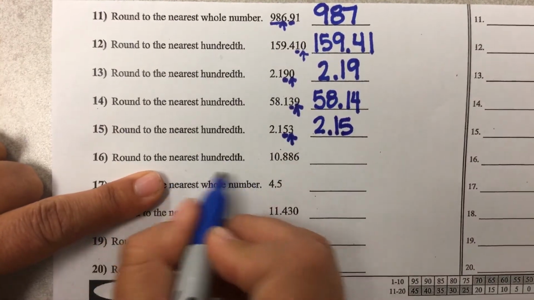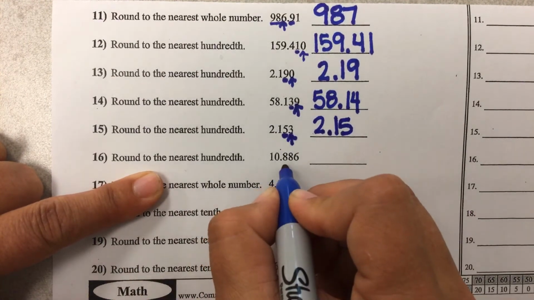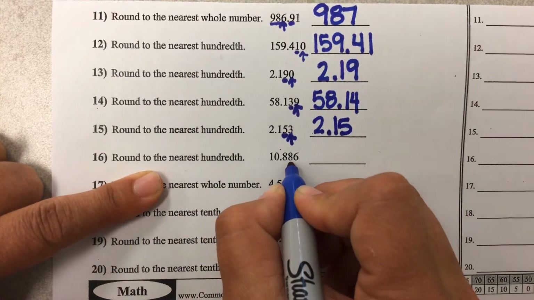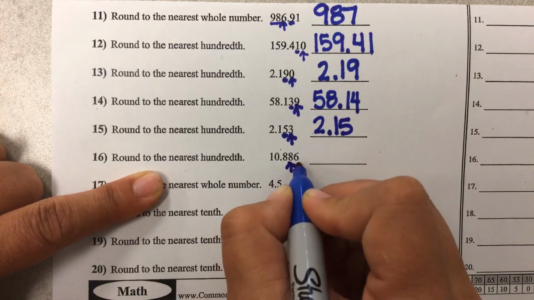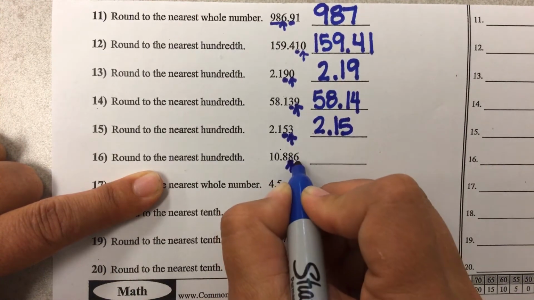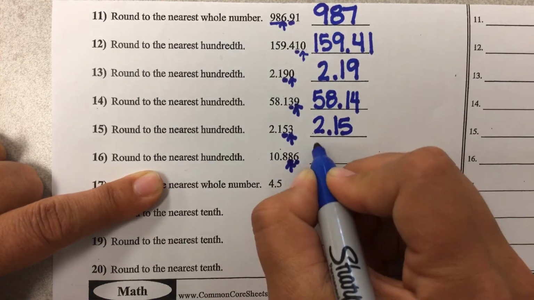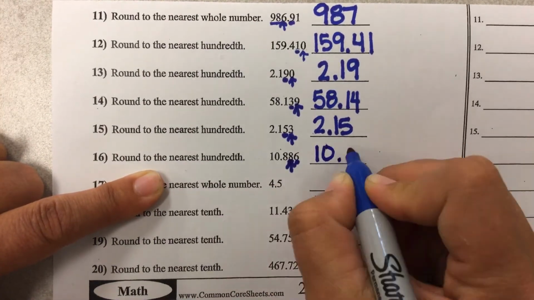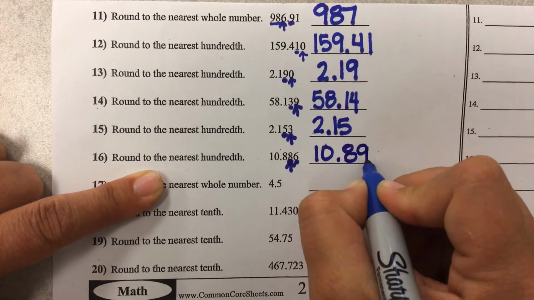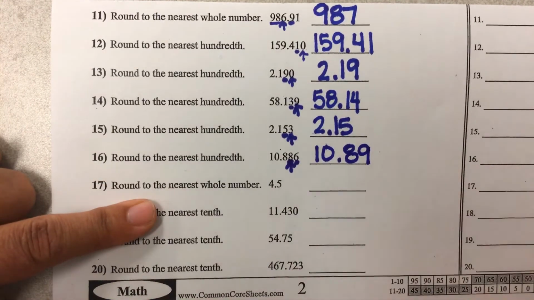Okay. Rounding again to that hundredth, I have 10 and 886 thousandths. This 8 is what I'm going to be looking at to round, and then the 6 is going to tell me what to do. I'm going to round up, so that 8 is going to turn into a 9. So I have 10 and 89 hundredths.